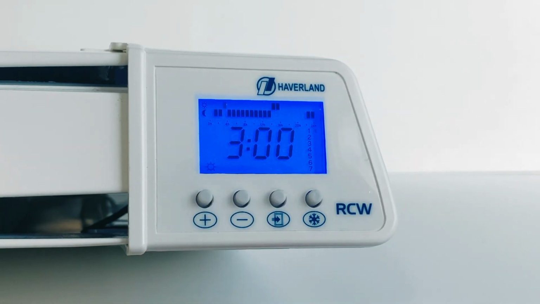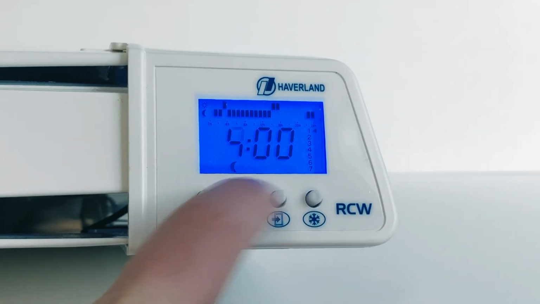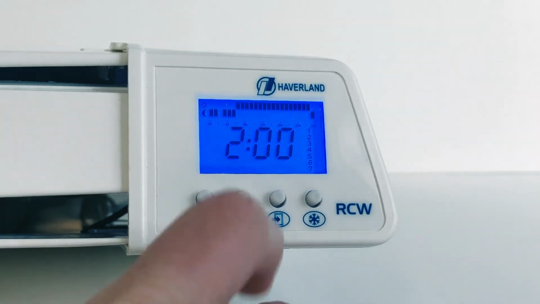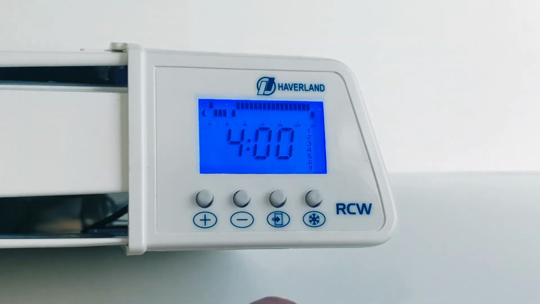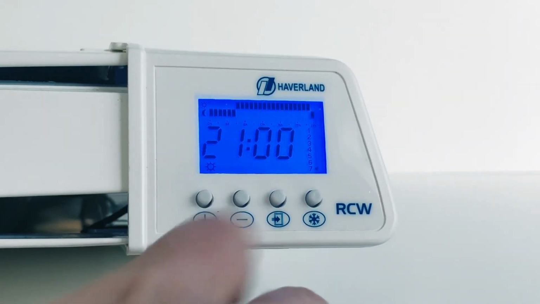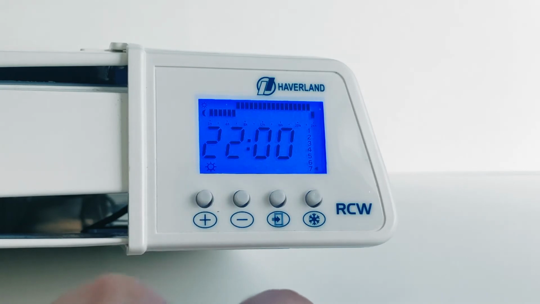Continue to set your program as per the previous steps, using the plus, minus, and door buttons. As you progress through the hours, the program will move from day 1 to day 2 to day 3, and so on. When you've programmed the final hour of the final day, the controller will move on to the time setting mode.